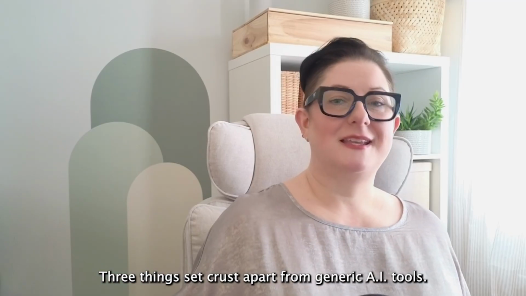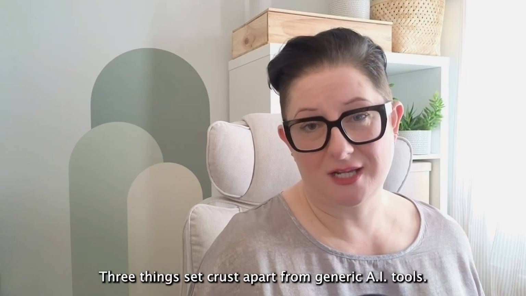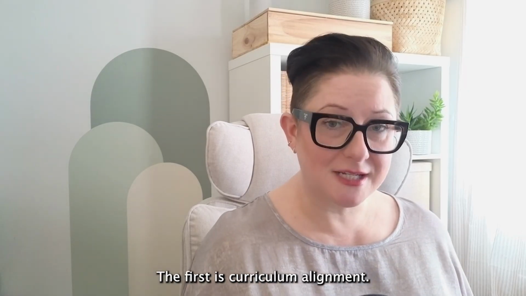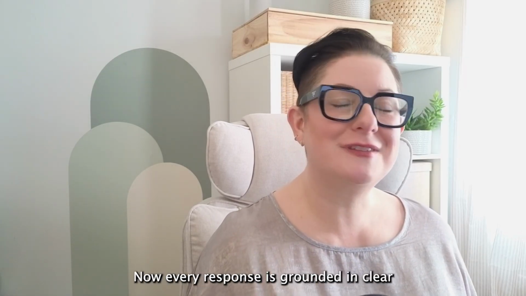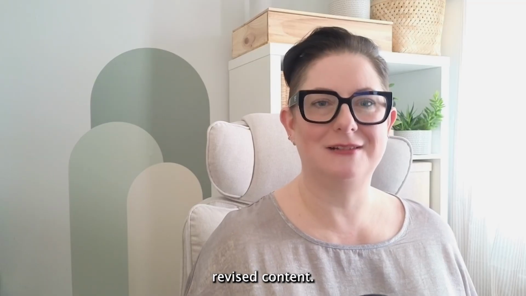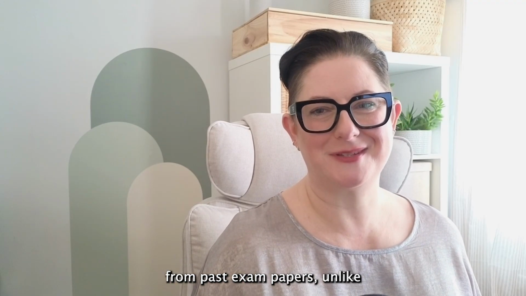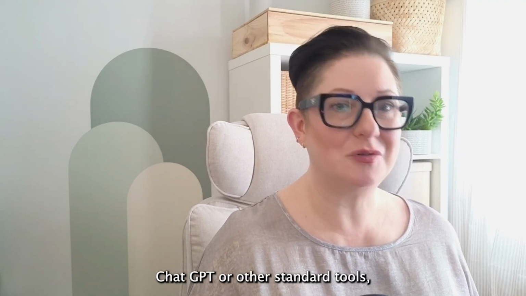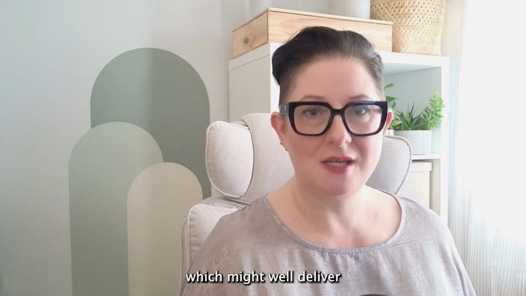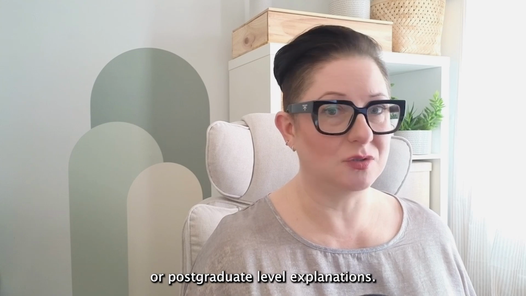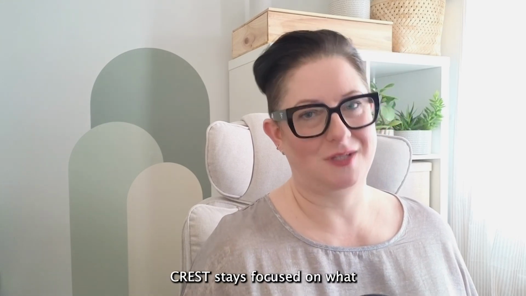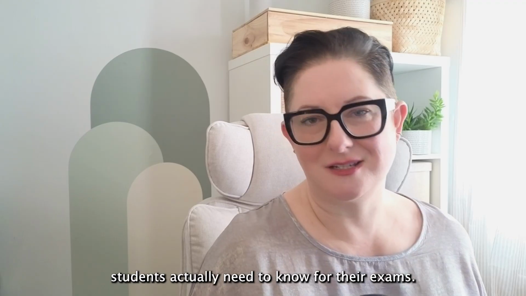Three things set CREST apart from generic AI tools. The first is curriculum alignment. Every response is grounded in ClearRevise content. It's been reverse engineered from past exam papers. Unlike ChatGPT or other standard tools, which might well deliver either primary school or postgraduate level explanations, CREST stays focused on what students actually need to know for their exams.